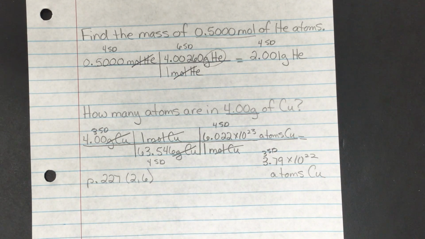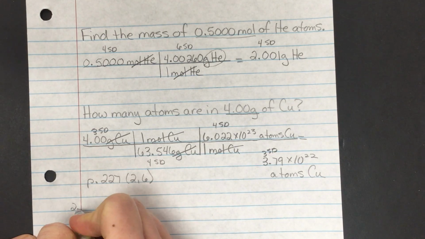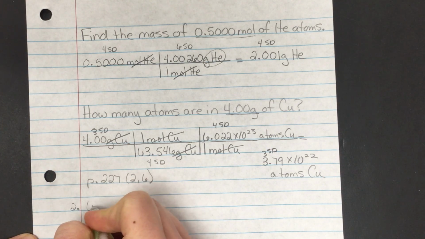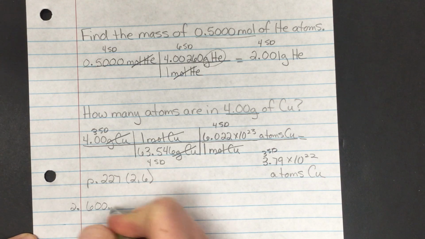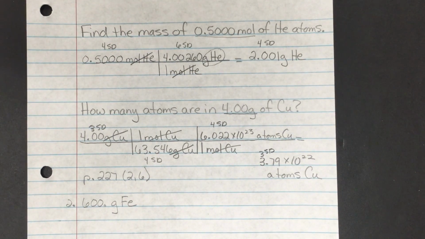Okay, to practice this further, let's do some problems from the book. These are found on page 227 in your textbook. We're going to do numbers 2 and 6. If I take a look at problem number 2, it says, how many atoms are found in 600 grams of iron? So I have 600, don't forget the decimal point, grams of iron. The decimal point needs to be there because that makes those 2 zeros significant.